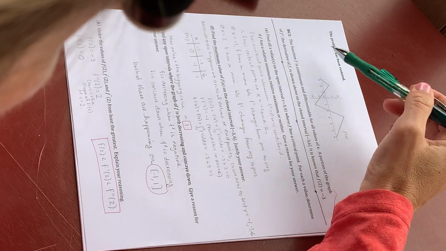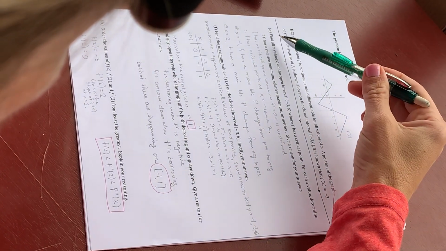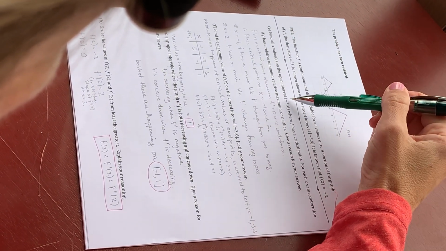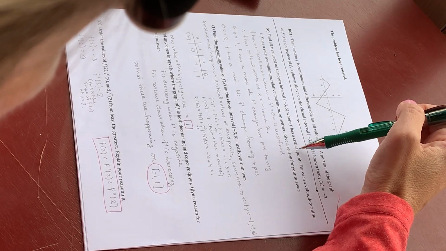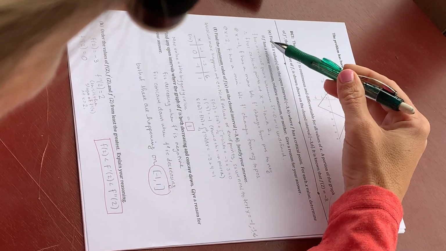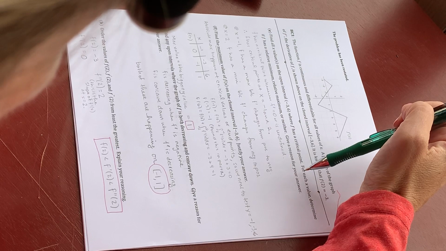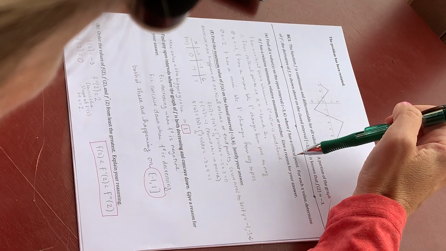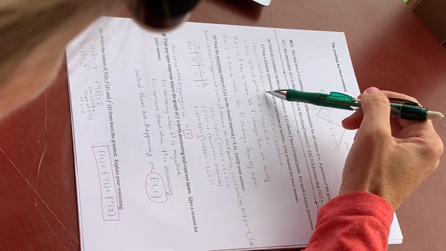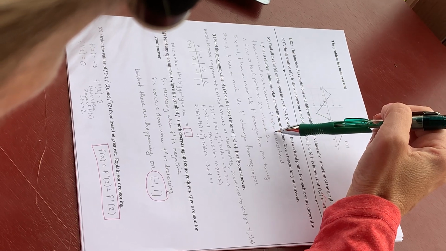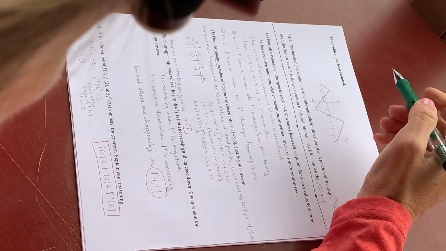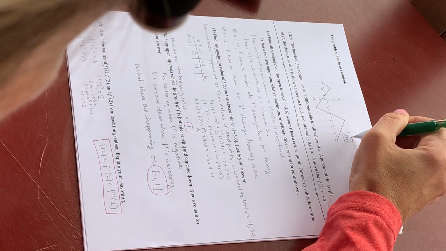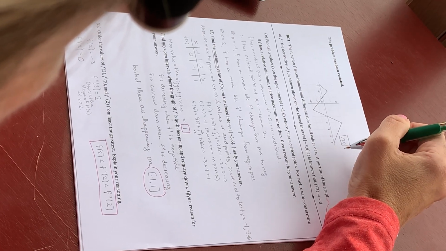Okay, so they just repeated the problem up here. Find all x values from -3 to 6 where f has a critical point. For each x value, determine whether f has a min, a max, or neither. Give a reason for your answer. So first of all, how do we know what a critical point is? Well, f has a critical point whenever the derivative is 0 or the derivative is undefined. This is a graph of the derivative. Where is the derivative 0 or undefined?